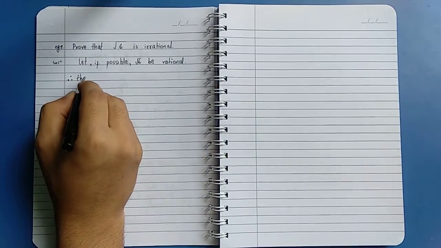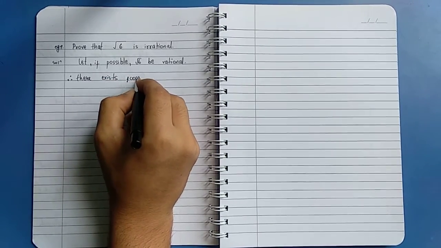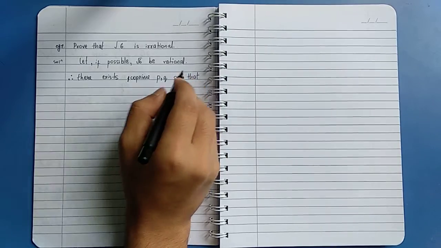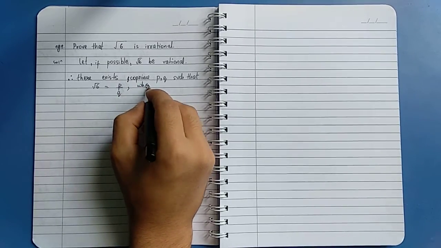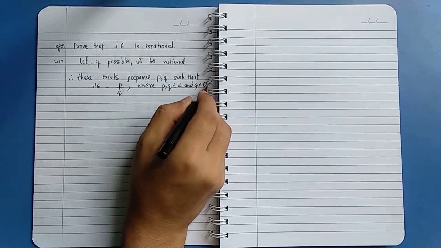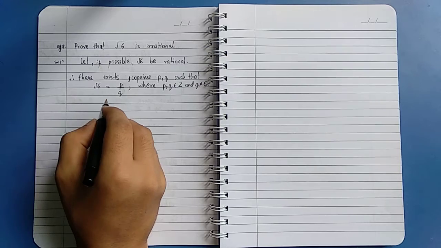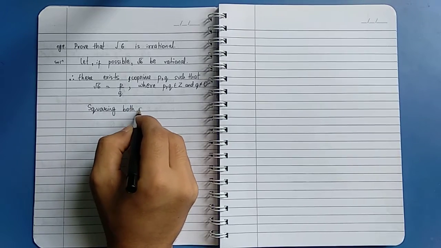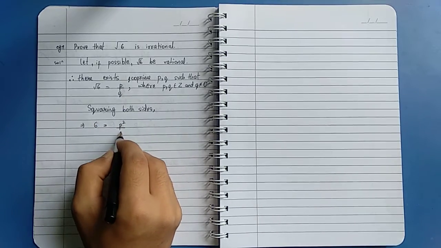Therefore, there exist coprime P, Q such that root 6 is equal to P by Q, where P, Q are integers and the denominator Q is not equal to 0. After this, what we are going to do is we'll square both sides, just like we did in the first example. What we get is 6 is equal to P square by Q square.